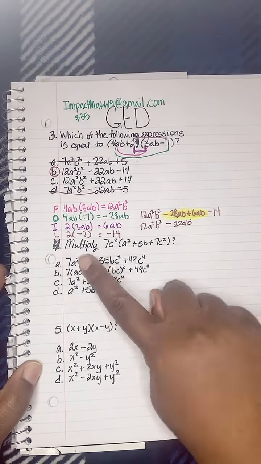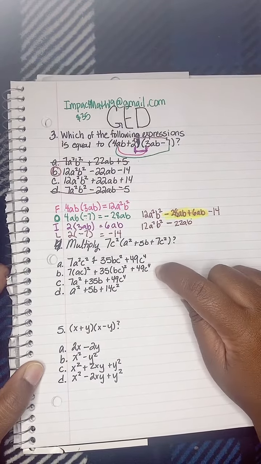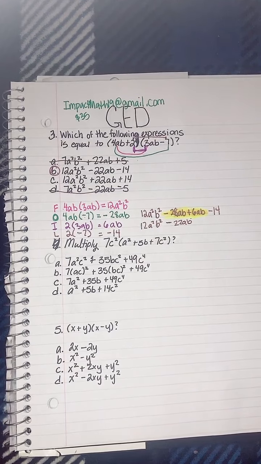So number 4, multiply. Okay. So do you guys get A, B, C, or D? What do you guys get?